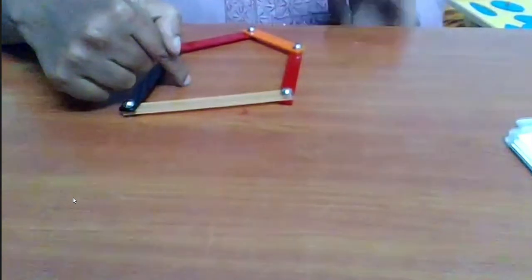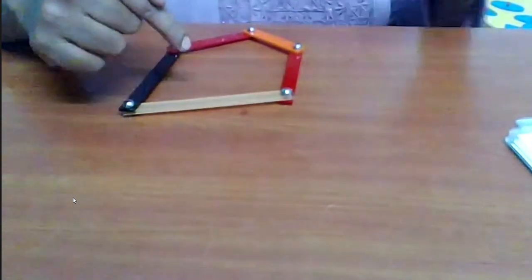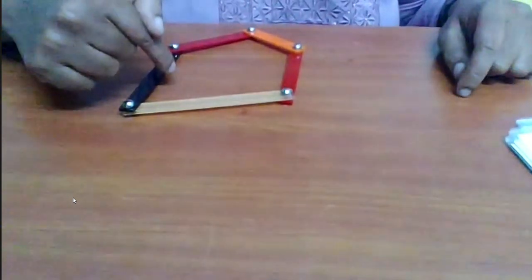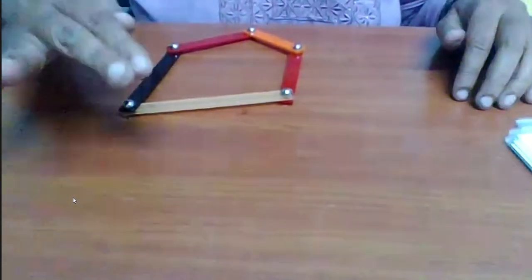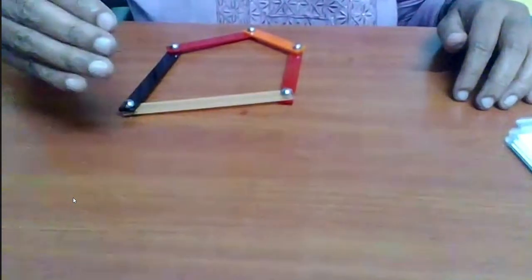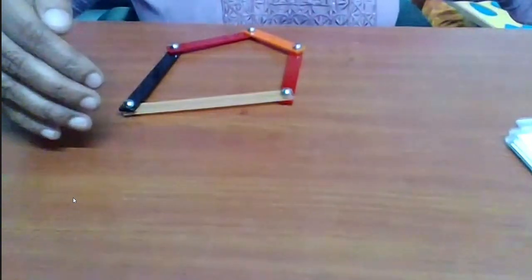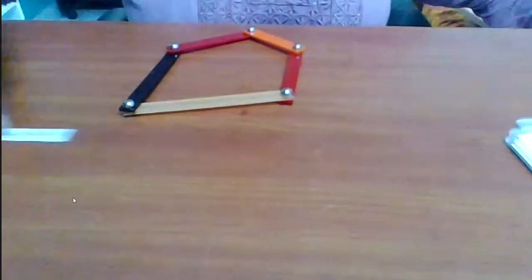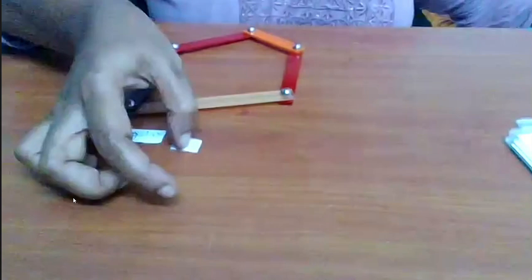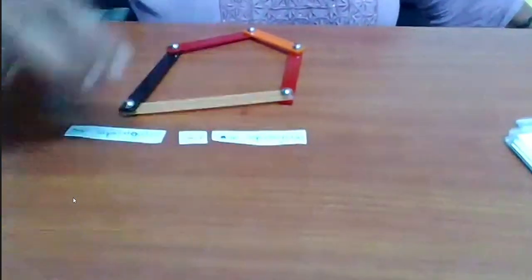So then this pentagon is irregular. Now talk in terms of equilateral and equiangular. It is non-equilateral and non-equiangular. Right? Okay.